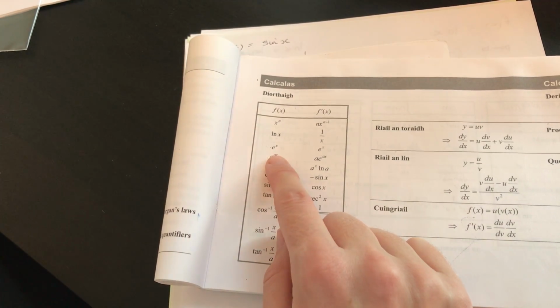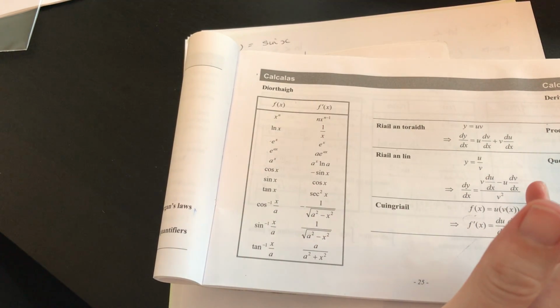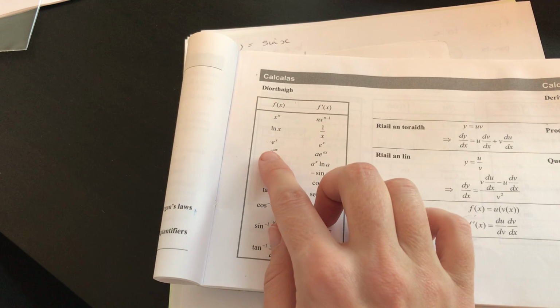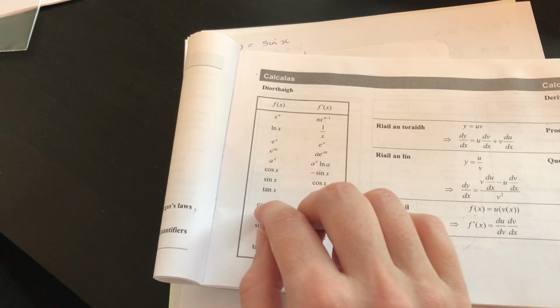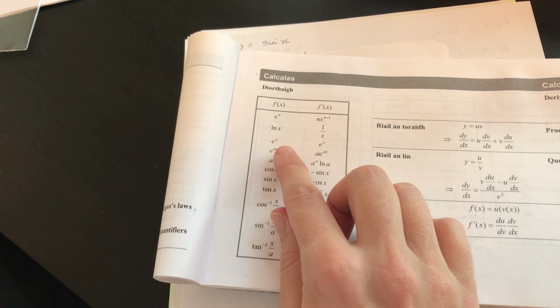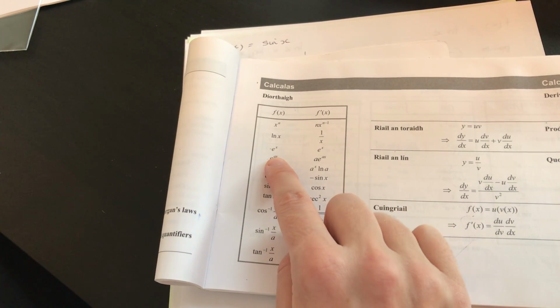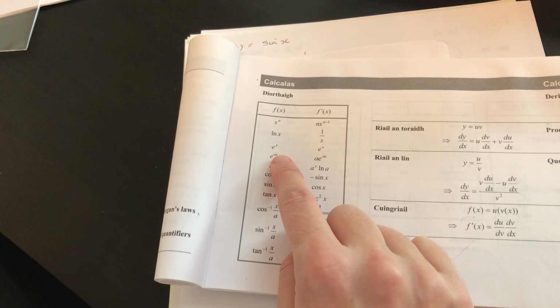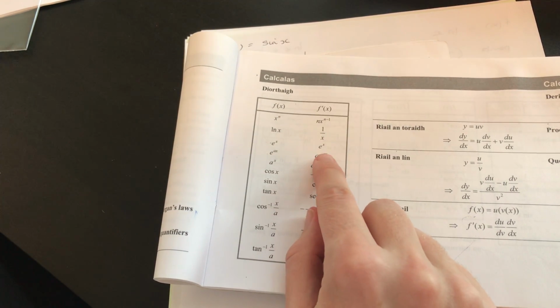The a here has to be a number, like e to the power of 2x, e to the power of 3x. If you want the differentiation of e to the power of 2x, we have the e, the number is a 2, so the a is a 2, and then we have our variable x, which means the differentiation of it is 2e to the 2x.